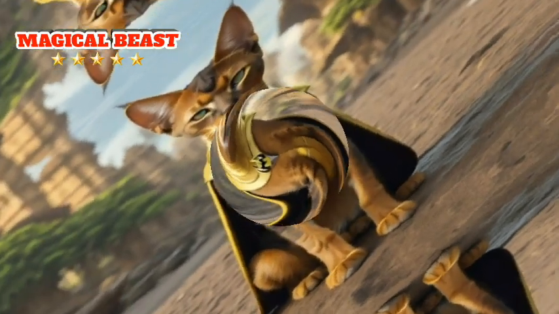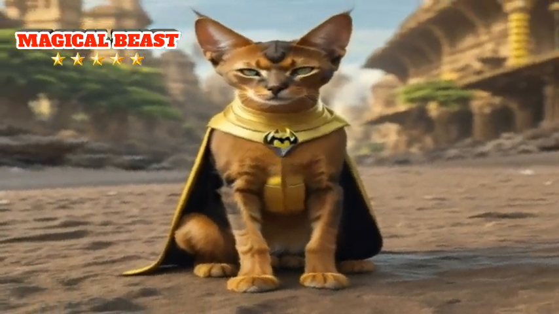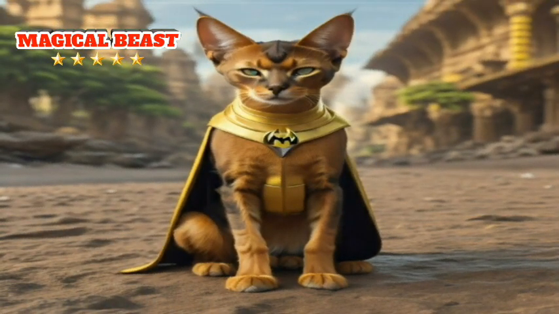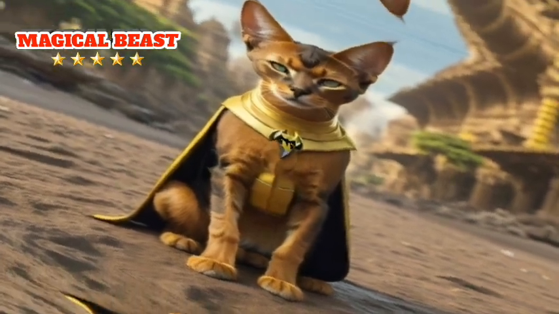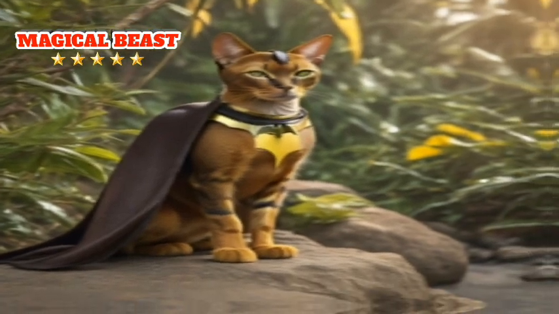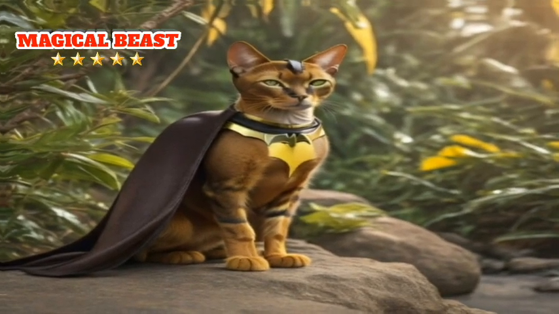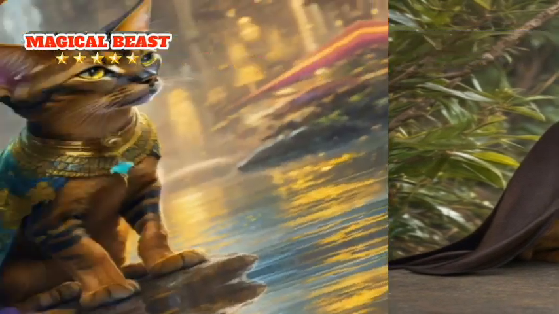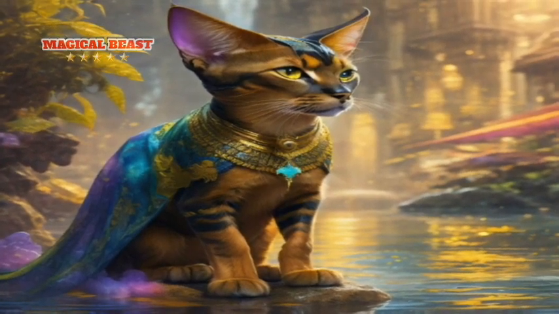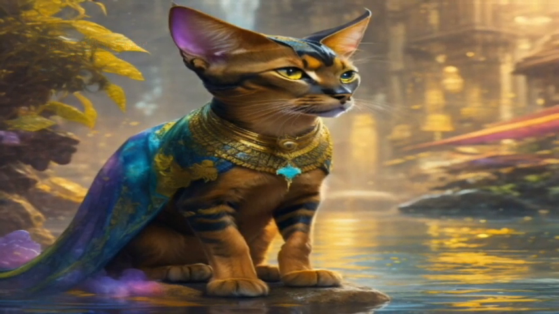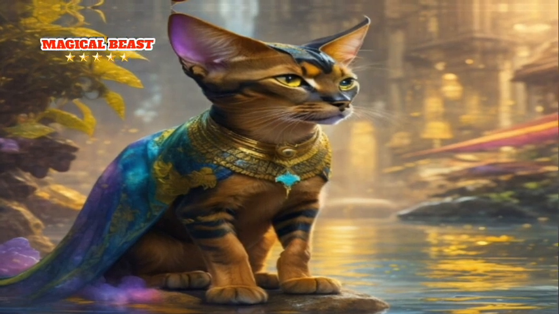If you suspect that your Abyssinian is suffering from patellar luxation, it is important to take them to the vet for proper diagnosis and treatment. The veterinarian will perform a physical examination and may refer your cat for radiography, X-ray, to evaluate the condition of the knee. Treatment for patellar luxation in Abyssinian cats depends on the severity of the condition.